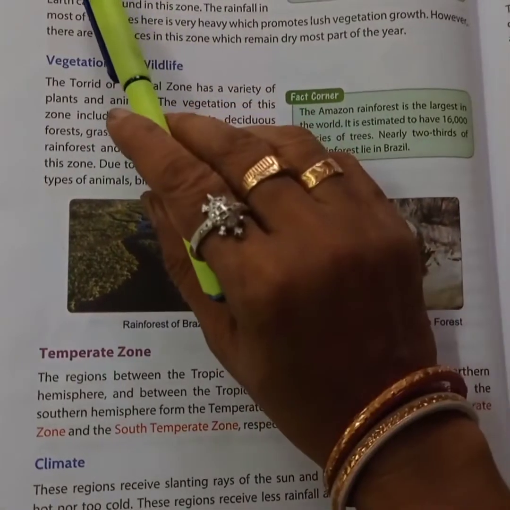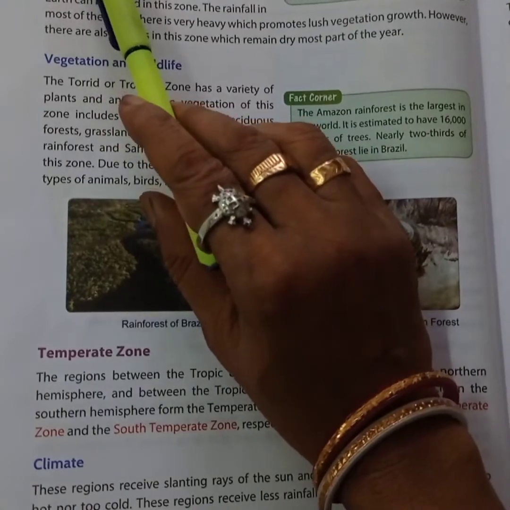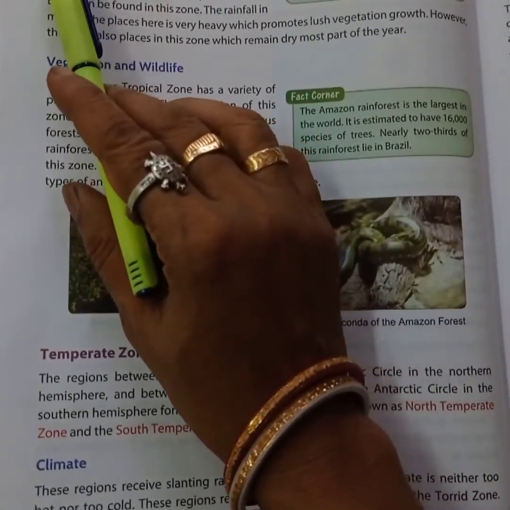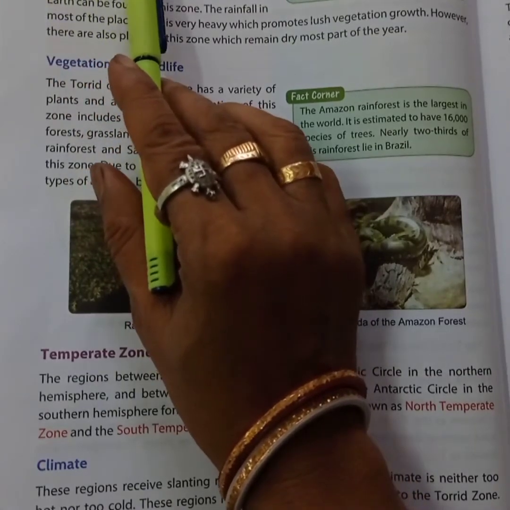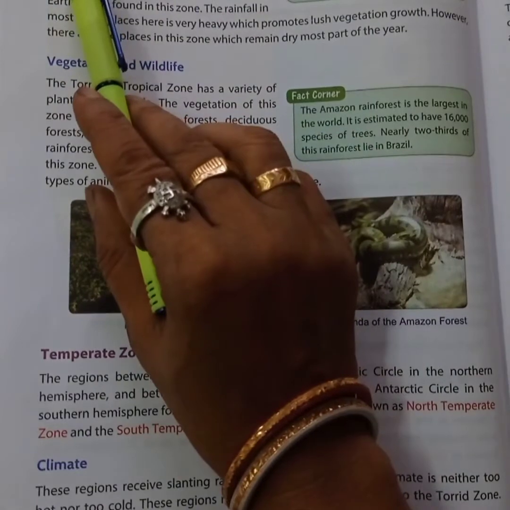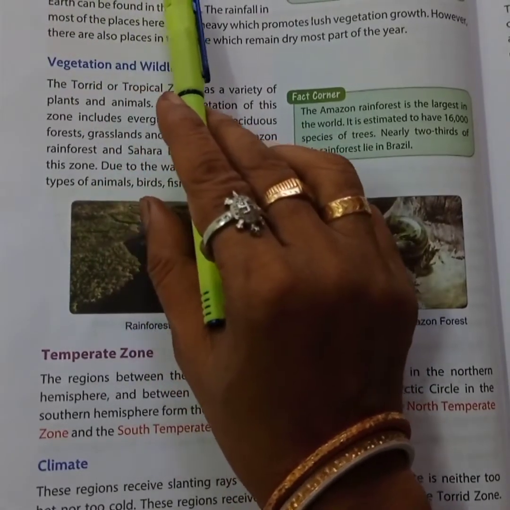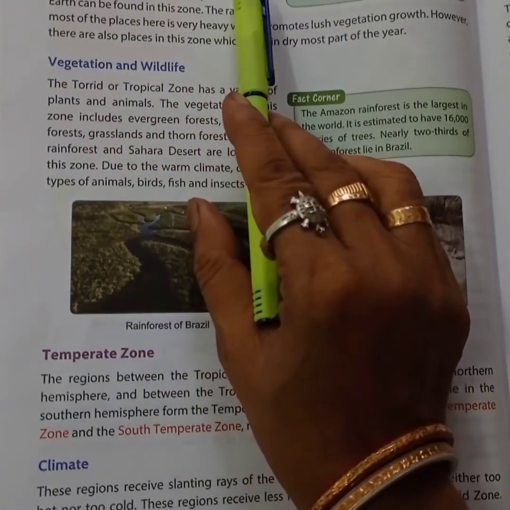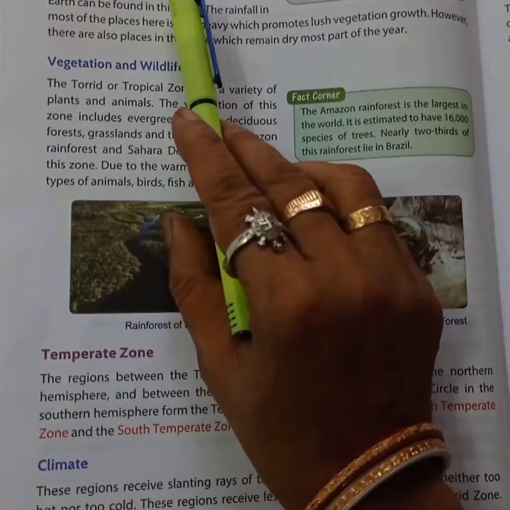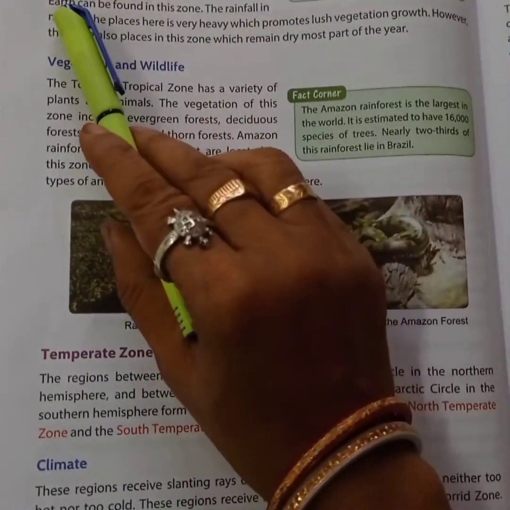Now let us move on to the next page about the climate, okay? Let us read together. The areas in this zone remain hot throughout the year and experience wet and dry seasons. There is no distinct winter season in this region.